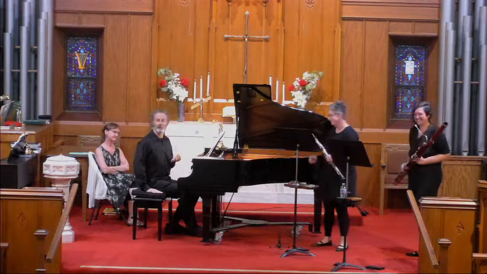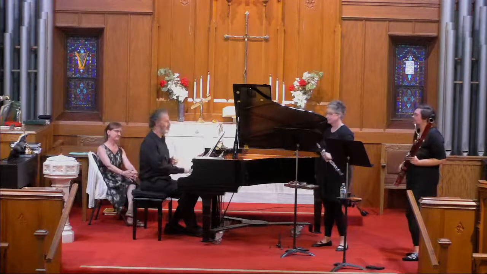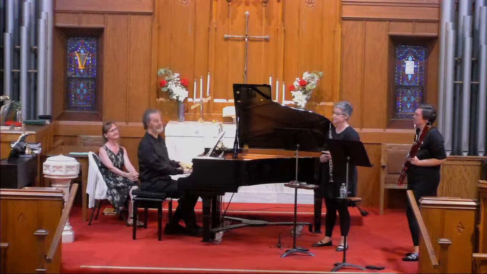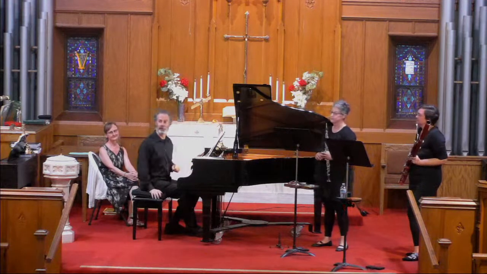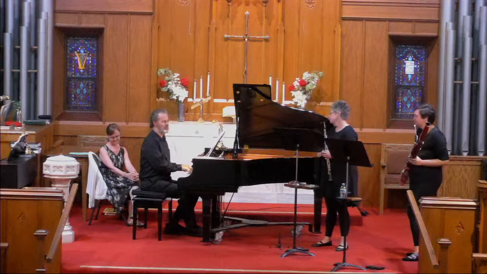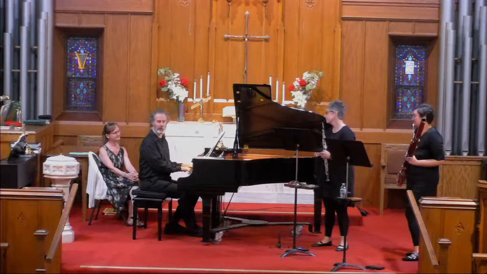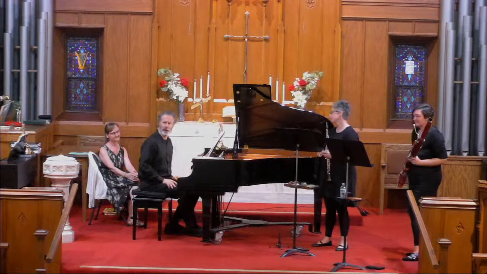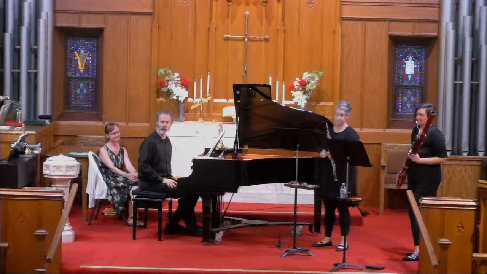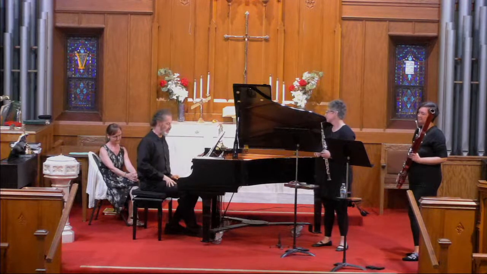One more element, and I promise this will be the last bit, that can be varied is what's called the mode, right? This is in the major mode. Happy, happy, happy, and so on. Well, you can change the mode. In this case, notice it's B flat major into B flat minor. And B flat minor had kind of a tradition of being not just really sad, but with funeral associations.